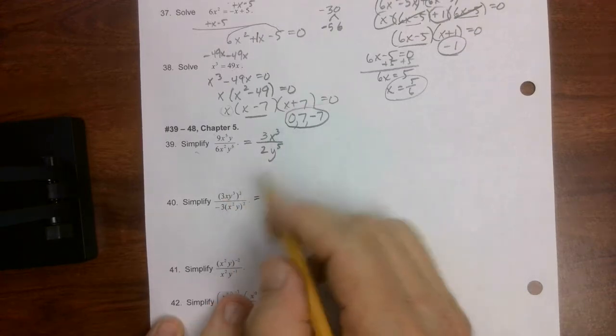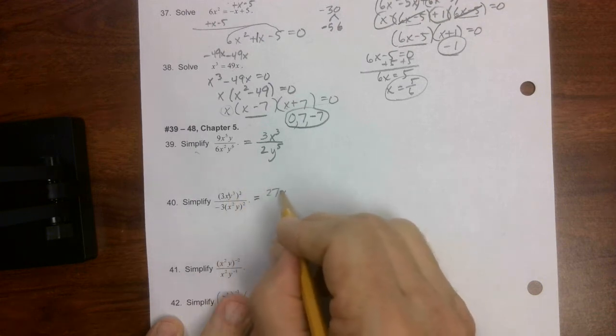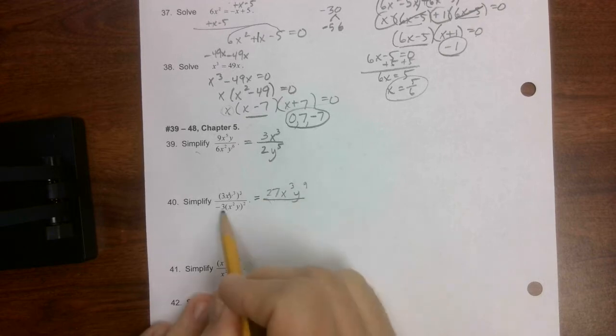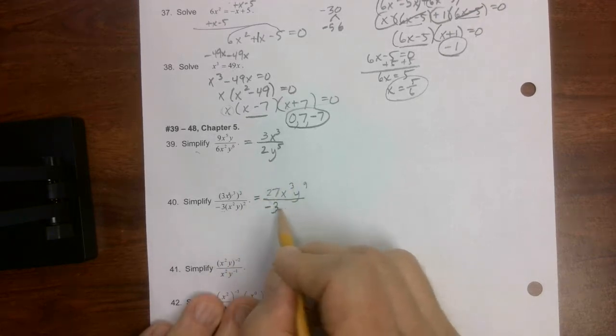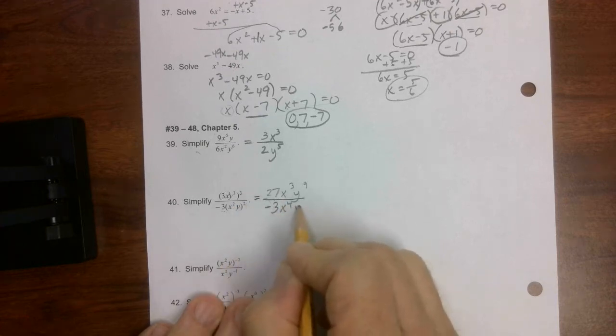3 cubed is not 9. It's 27. Now there you got to go power to a power. So that's x cubed, y to the 9th, all over. That negative 3 is not squared because it's not in the parentheses. But now I go power to power, so I multiply, and I get y squared.